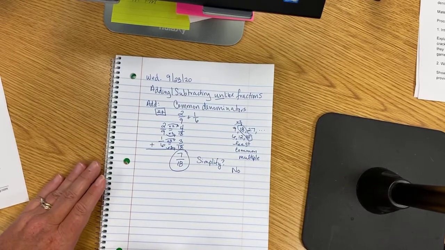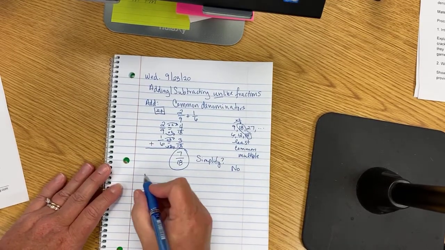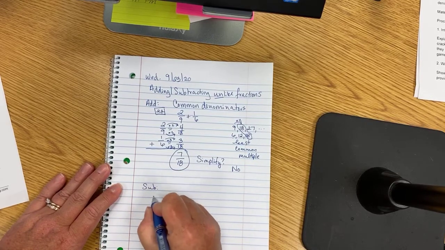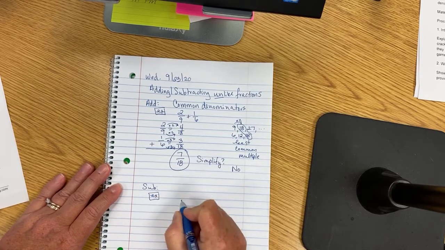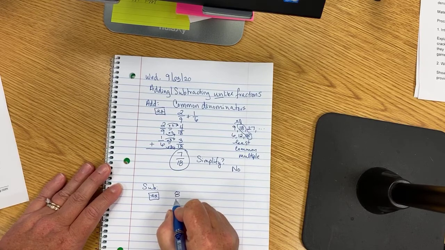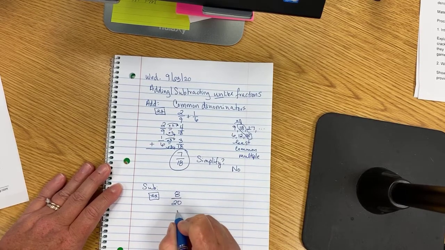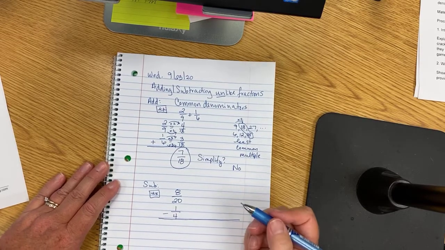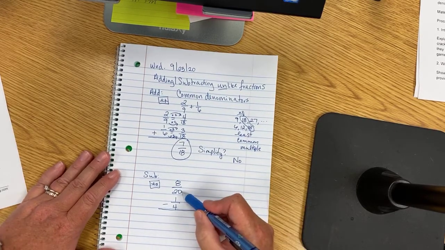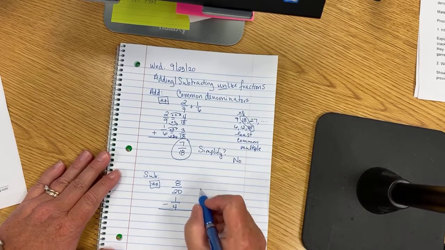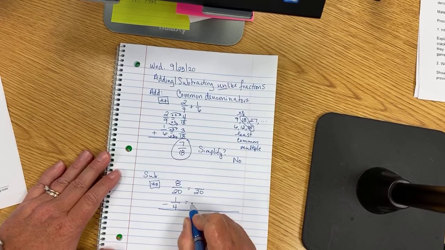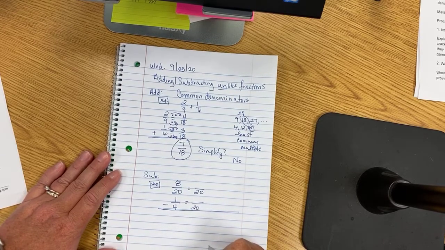This is my answer. If we looked at a subtraction example, let's do 8/20, and we're going to subtract 1/4. And I like this one. It's nice and neat because I know 4 can go into 20 already. So I get to keep that denominator. I love when I only have to change one denominator.